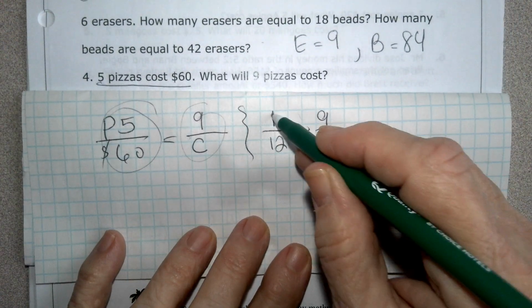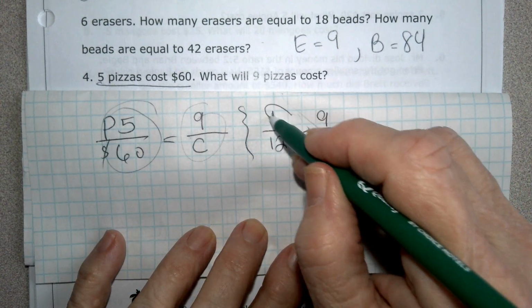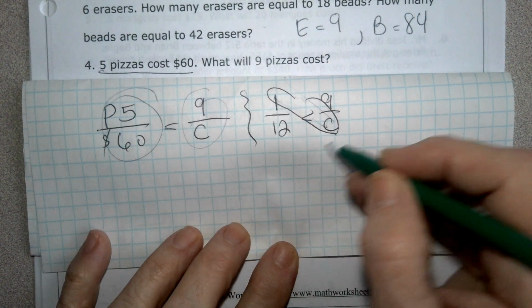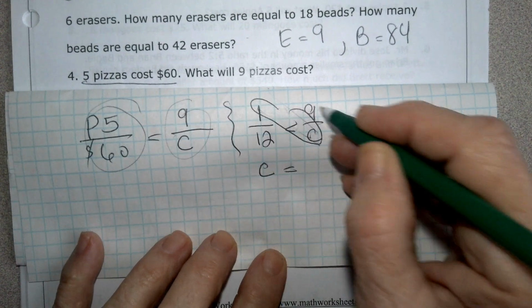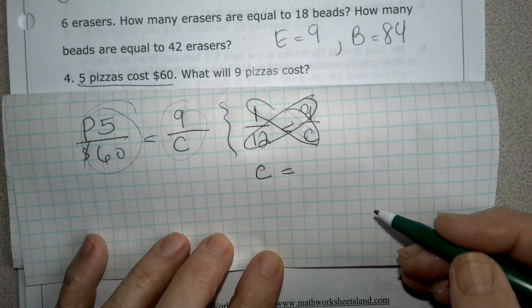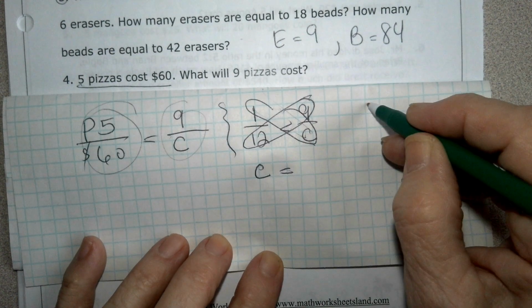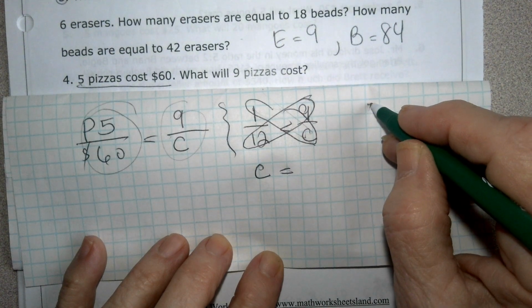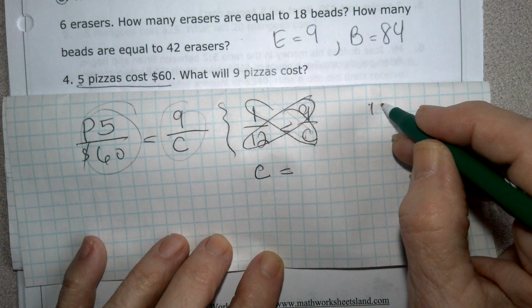And again, because there's a 1 on that cross diagonal, I'm just going to cross multiply. So C, the cost, is equal to 9 times 12. Is that something? It's 18. I think it's 108. 108. No, it's 102. 108. It's 108.